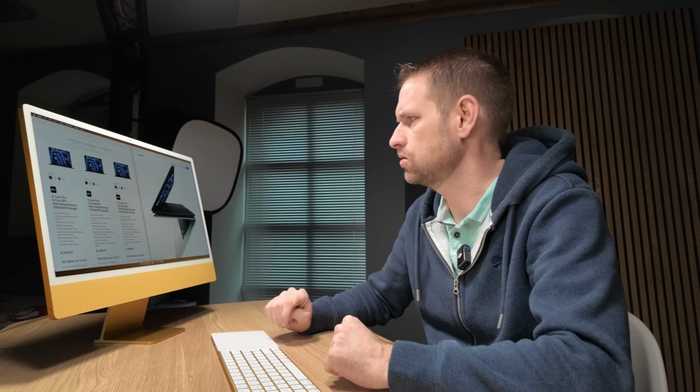And what's different about the M3 MacBook Air compared to the M2? Are you going to want to upgrade if you've already got an M2 MacBook Air? What about if you've got an M1 MacBook Air? Let's take a quick look.